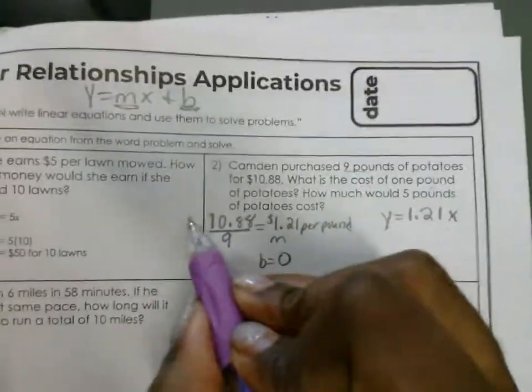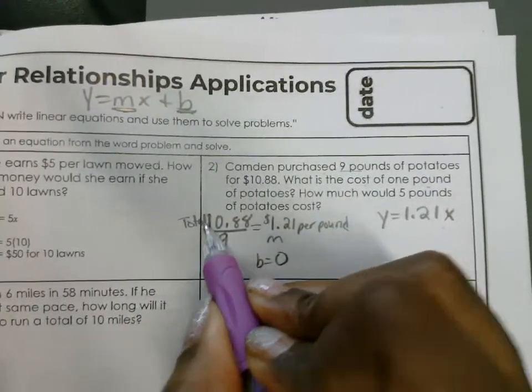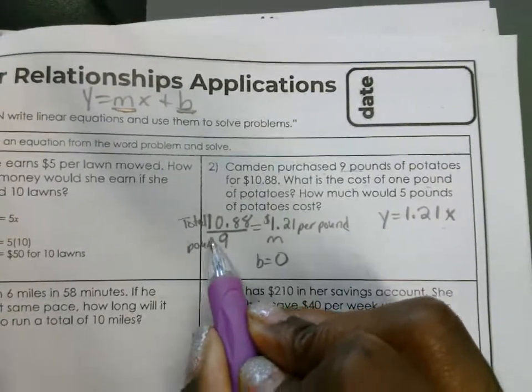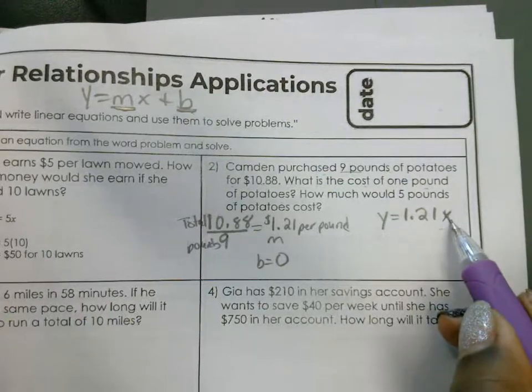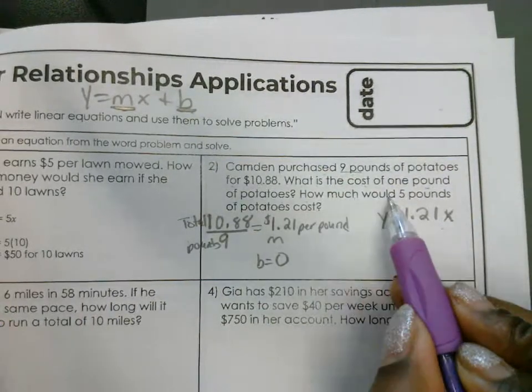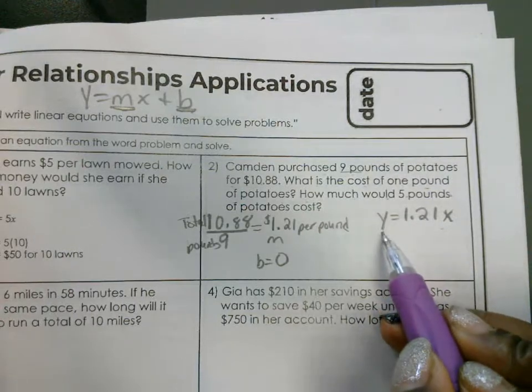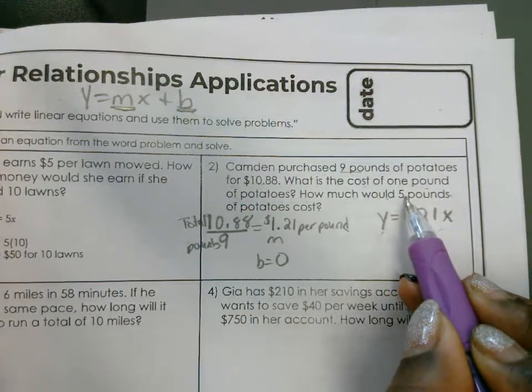Okay, so x represents the pounds. Remember, on the top, this is the total. That's y on the top. X represents pounds. You're dividing by pounds. x is the number of pounds. How much would 5 pounds cost? So what's y? What's the total if x is 5 pounds?